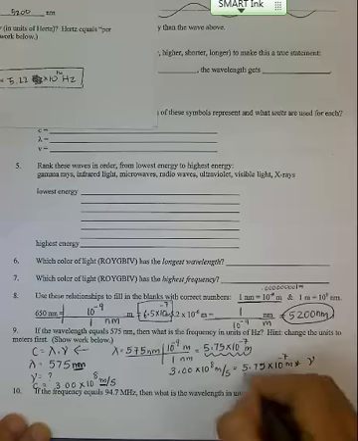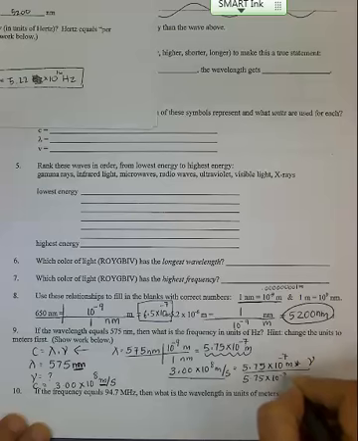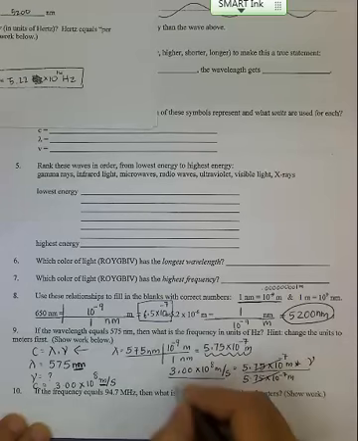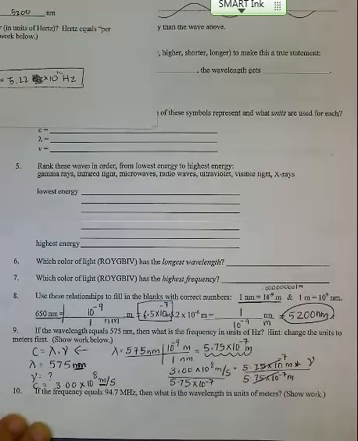So in order to solve for frequency, I will divide both sides by 5.75 times 10 to the negative 7 meters. And if I do that, I'm able to solve for my frequency.